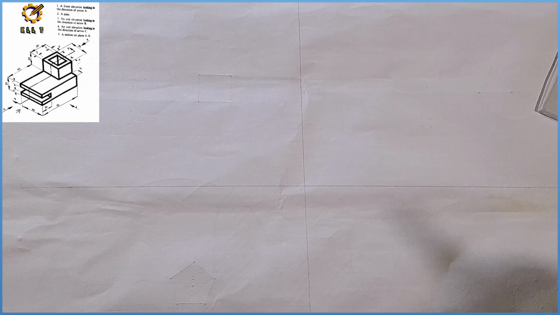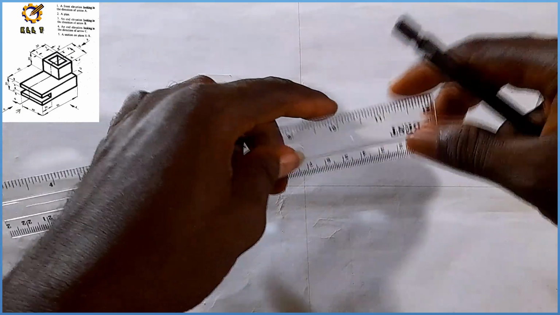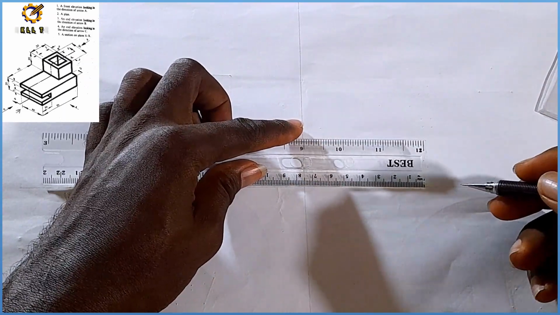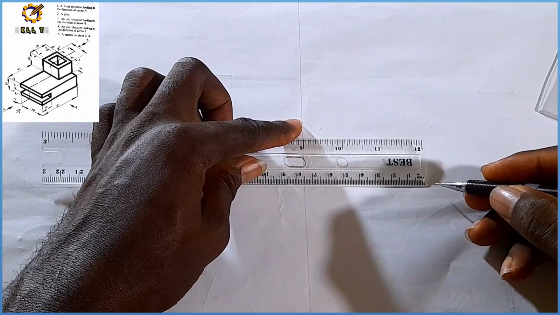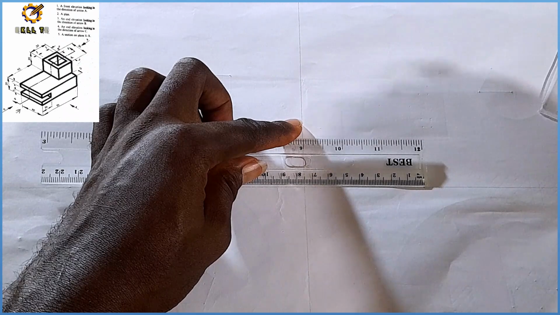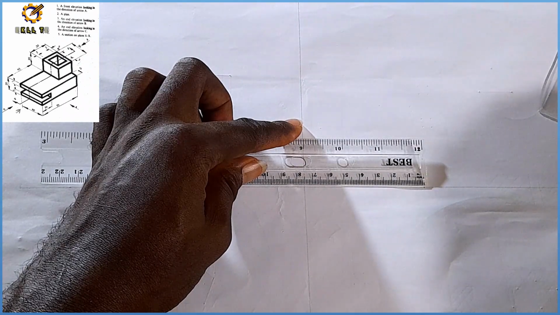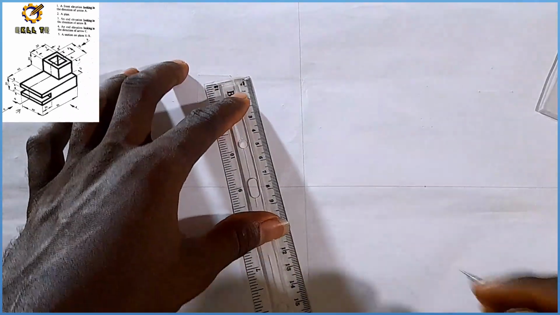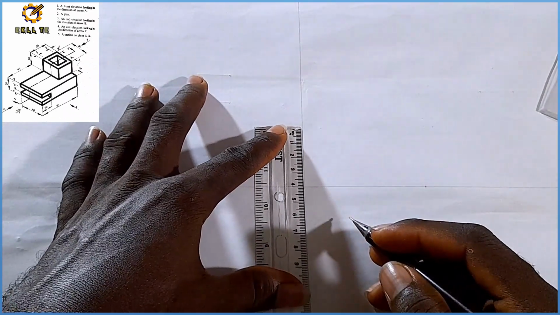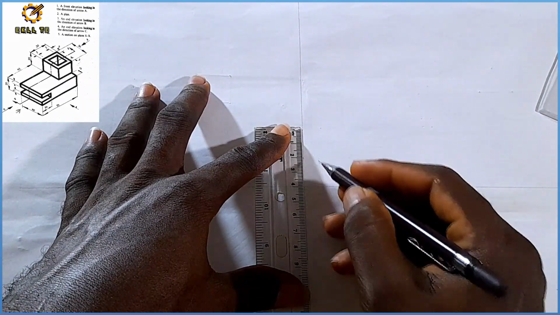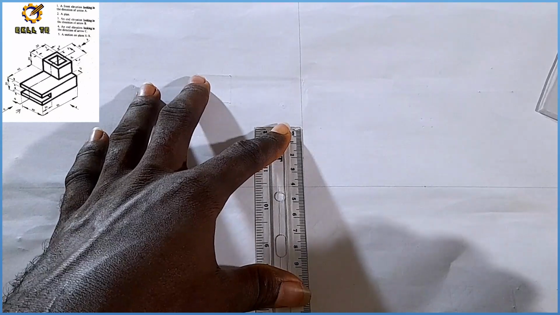So if you look at our object on the front elevation, direction of arrow A, the width of our front elevation is 75. So with my ruler and 75, I have this right here like this. 75 like that. Okay, and the total height is 40. I have my total height here, 40, but I'm going to mark 20 also. 20 plus 20, that's 40.